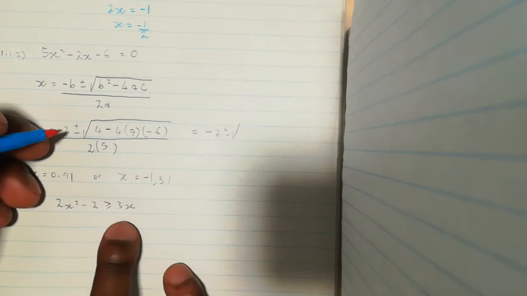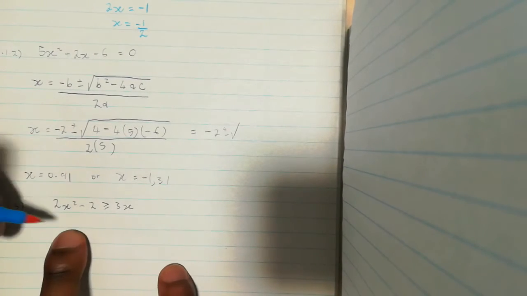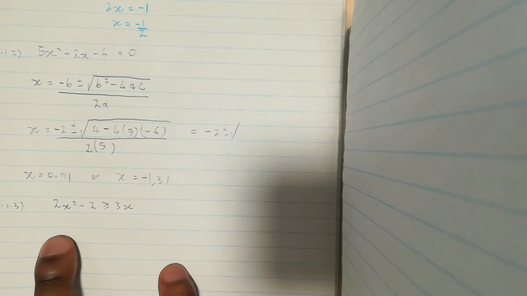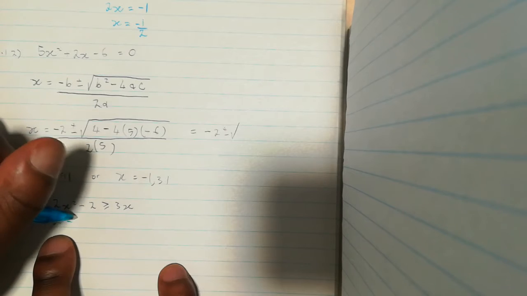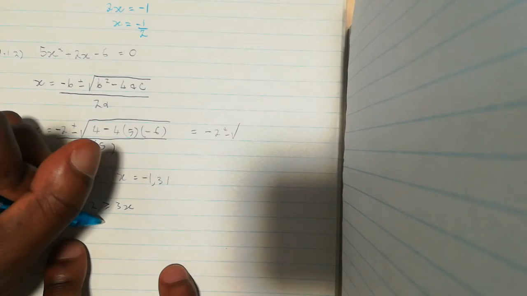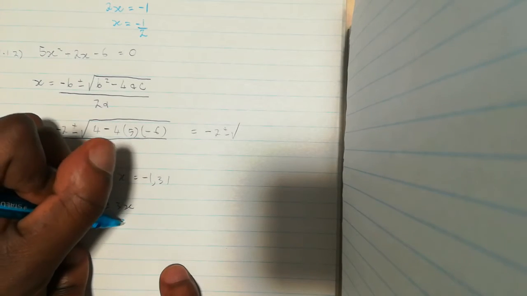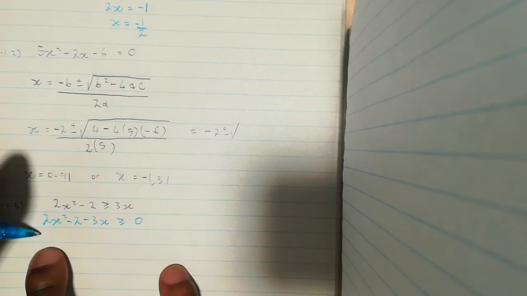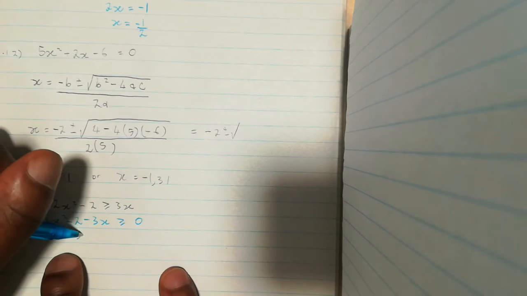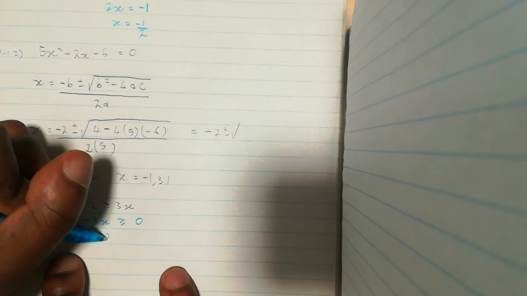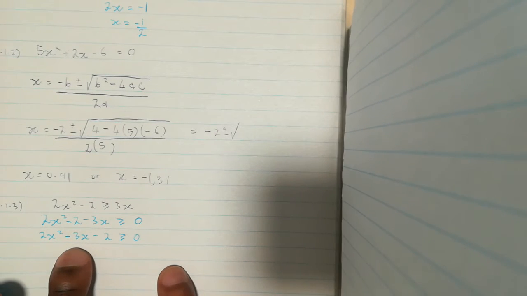So you're going to have to move this 3x to the left hand side, and when you move it to the left hand side, it changes its sign, to become negative 3x is bigger or equal to 0. You want to rearrange this in such a way that it's in the standard form of the quadratic. So this can be factorized.